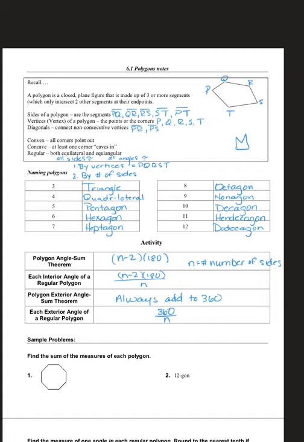So for examples 1 and 2, it says find the sum of the measures of each polygon. The first thing you need to know is how many sides does it have? In number 1, we have 1, 2, 3, 4, 5, 6, 7, 8 sides. So n equals 8. The formula says take n minus 2, so 6, times 180, and that will give us our sum. 6 times 180 is 1080.